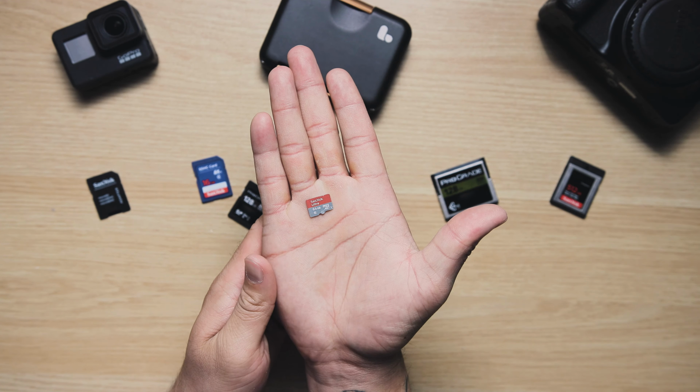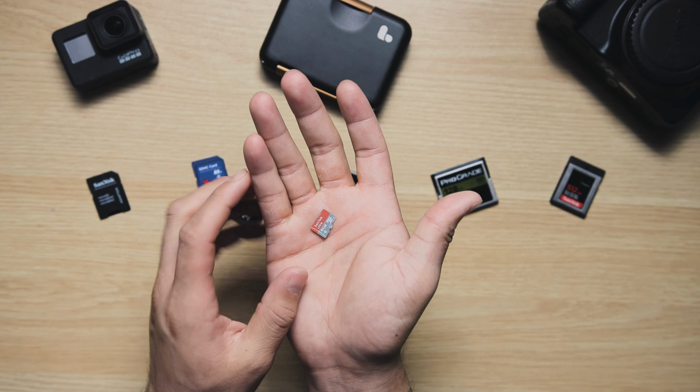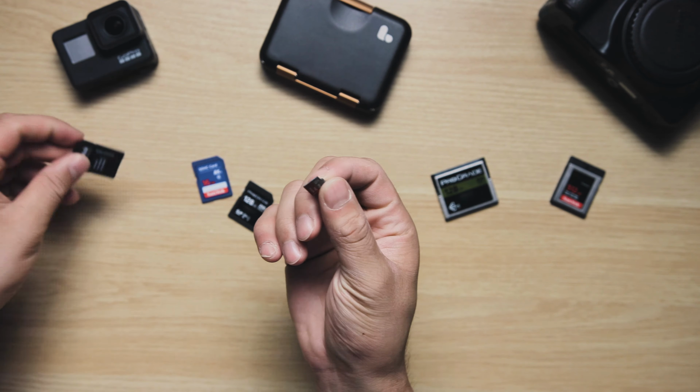So the first one we have here is going to be the micro SD card. Now, a lot of people use this, and I really need to talk about this one, because this one is going to be super important to everybody that's vlogging, everybody who doesn't have that much knowledge about cameras. But you need to know that this is not meant for cameras. This is not meant for those bigger cameras like your vlogging cameras or anything.